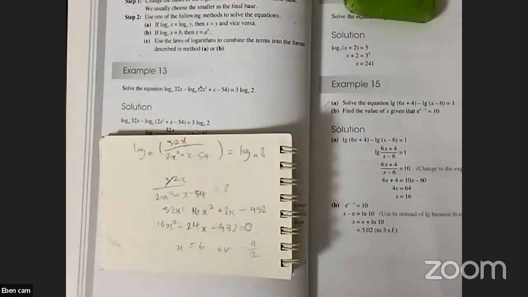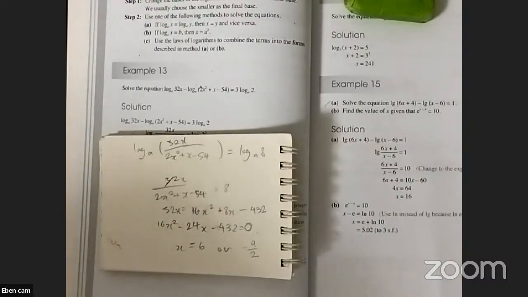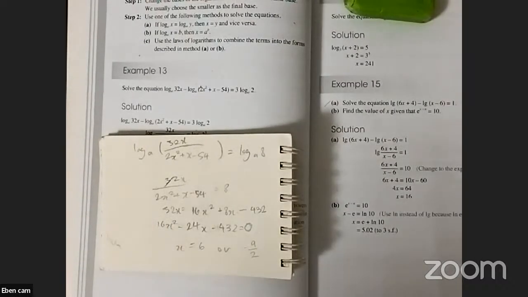No, the correct thinking is: to reject, I have to have a reason. If not, I shouldn't reject. Now, what is the reason to reject here? Very simple. Inside of a logarithm, there cannot be a minus. So when x is equal to 6, is 32x a minus?